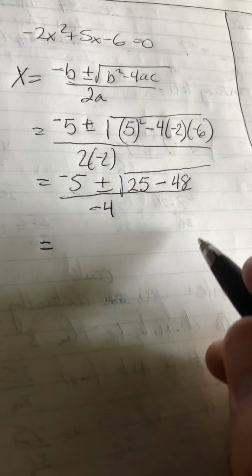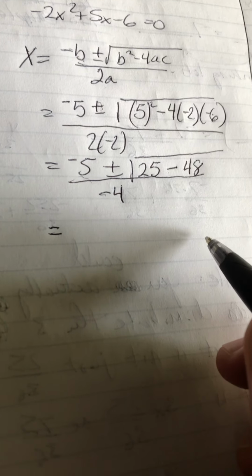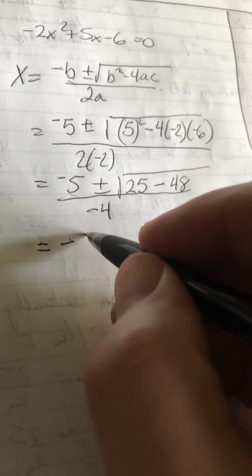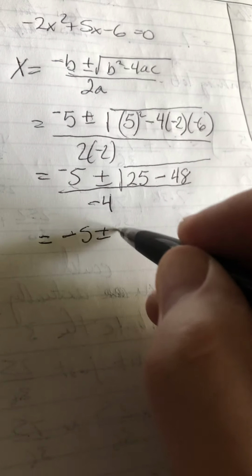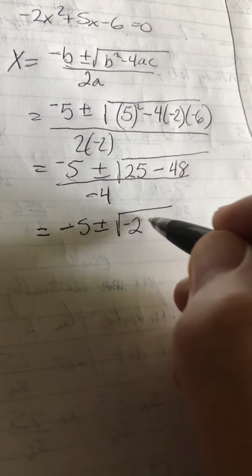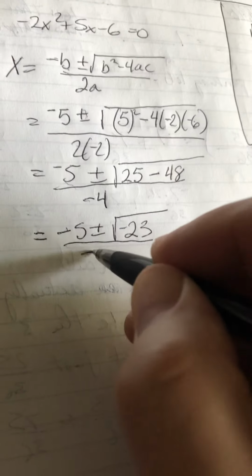Well, 25 minus 48 is negative 23. So this is negative 5 plus or minus the square root of negative 23 over negative 4.